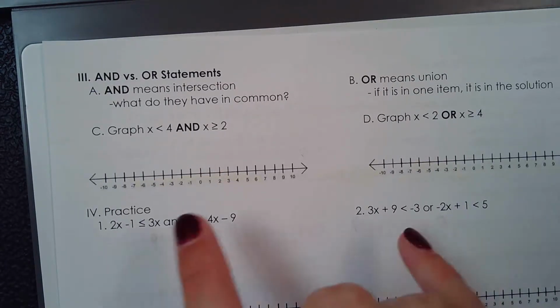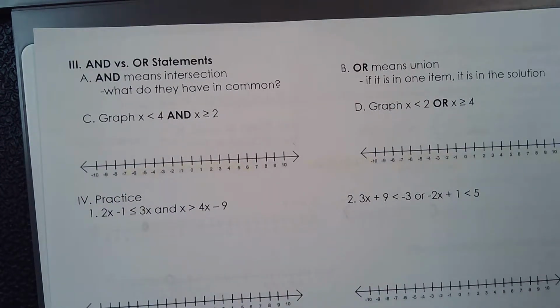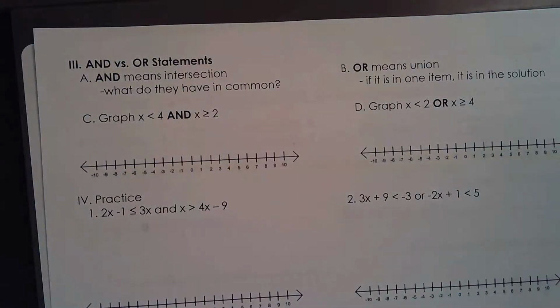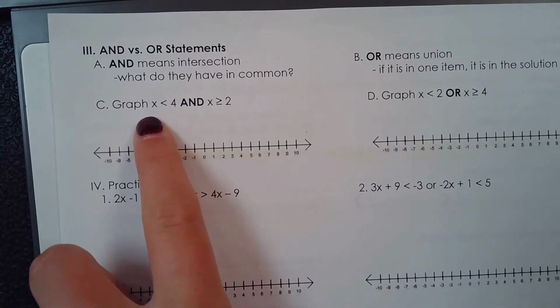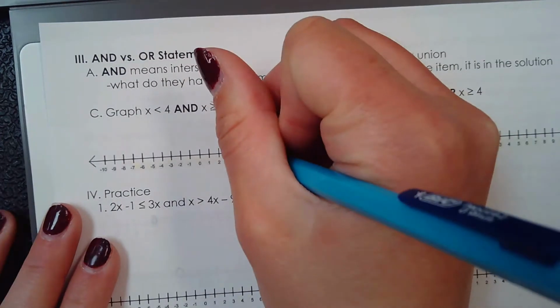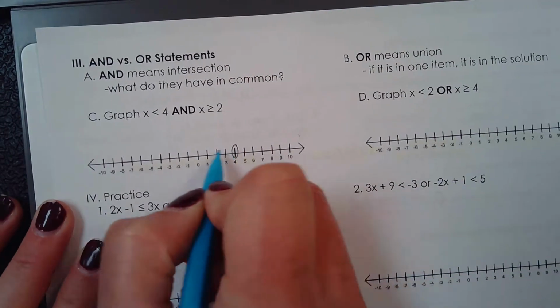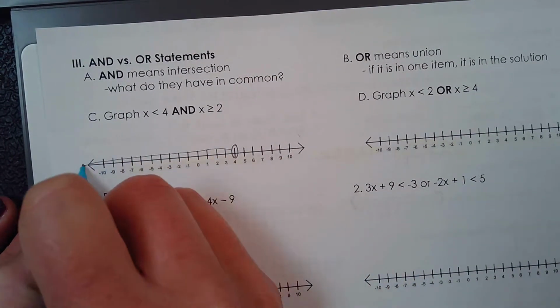So I'll show you what that means right here. So we'll graph these 2 individually. If you're not using a pencil, I recommend that you use a pencil for this because we're going to have to erase some things. So I'm going to switch out to a pencil for a second. So we're going to graph x is less than 4. So are we going to have an open circle or closed circle? Open circle. So at 4, we'll have an open circle. Do we shade left or right? To the left.